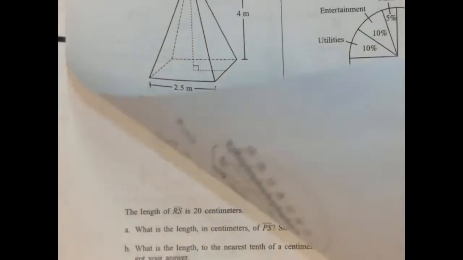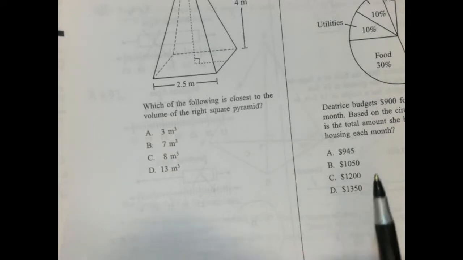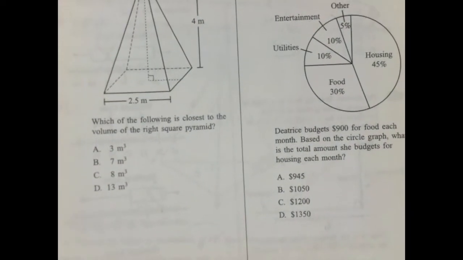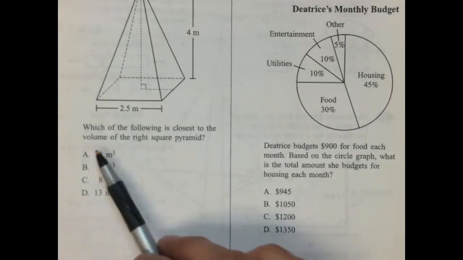So let's find our formula sheet. Pause this for a second while I find it. Okay, so the volume is what we're looking for.